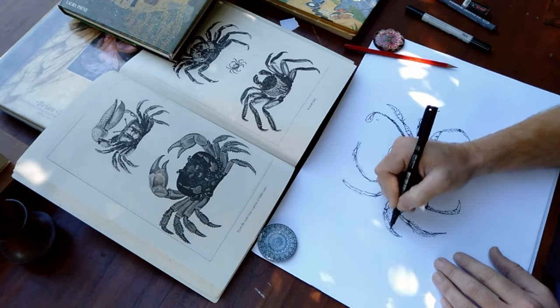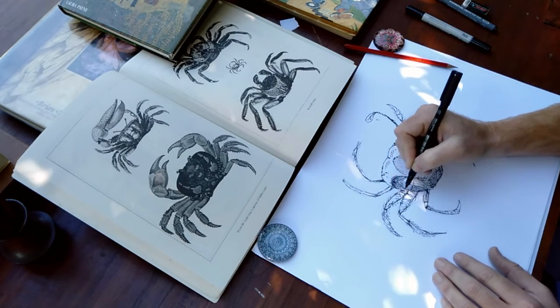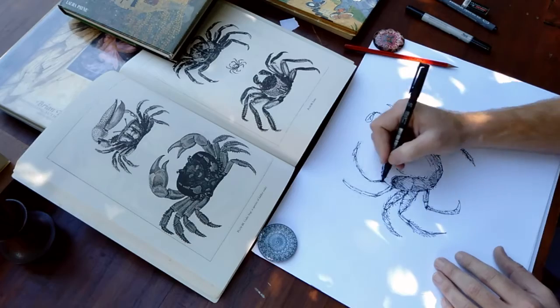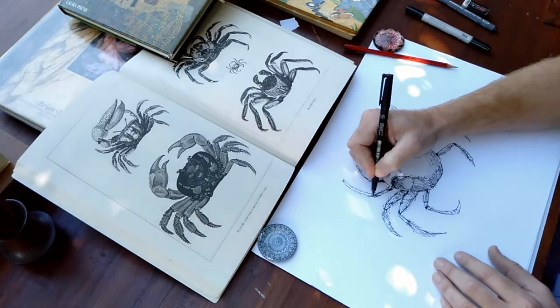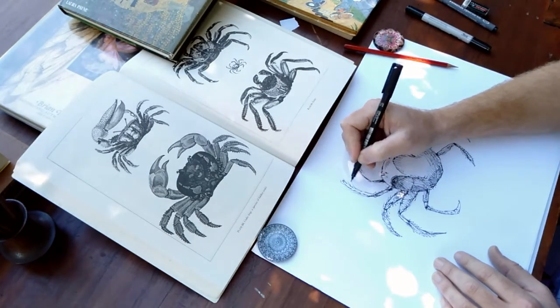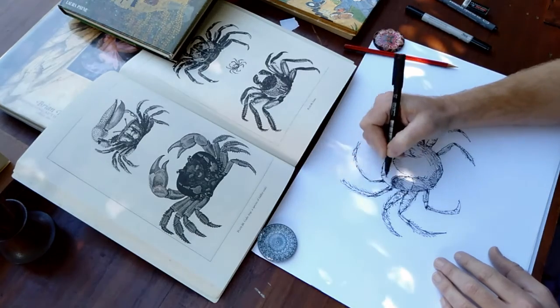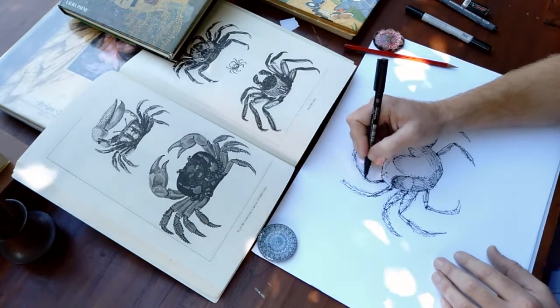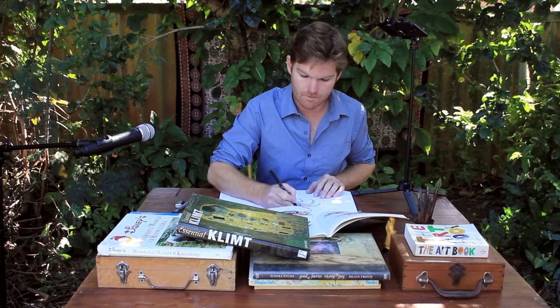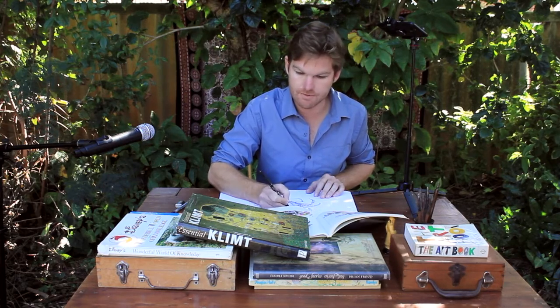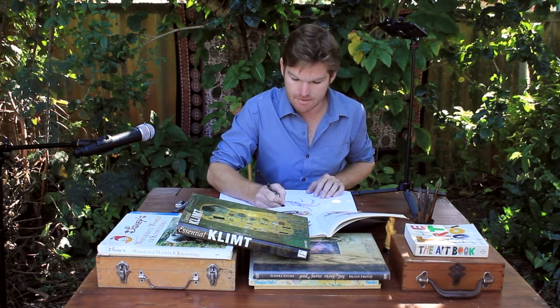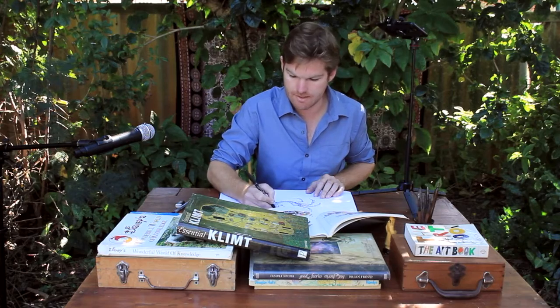Make it a bit more sketchy and chaotic. That's all good. Again, you can take your time. You can take a lot more time than I am here with your detail work. Don't rush it. Don't force it. Go at your own pace. Go at your own measure.